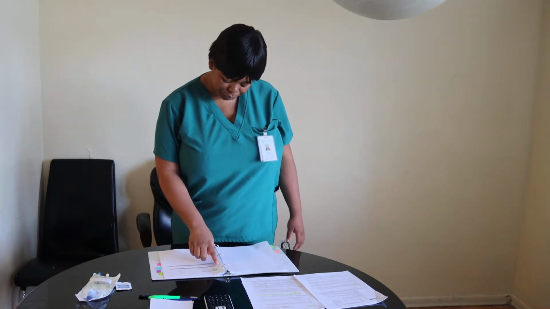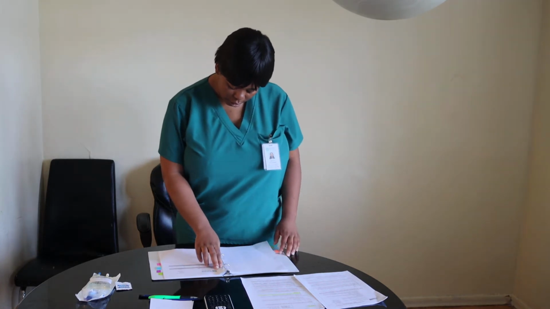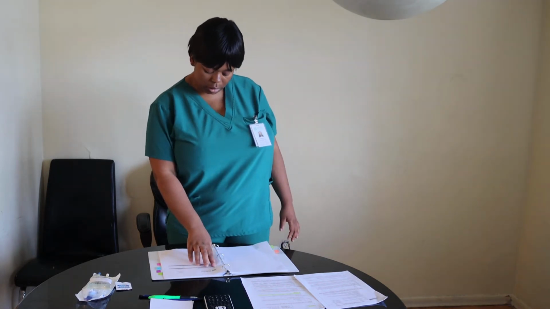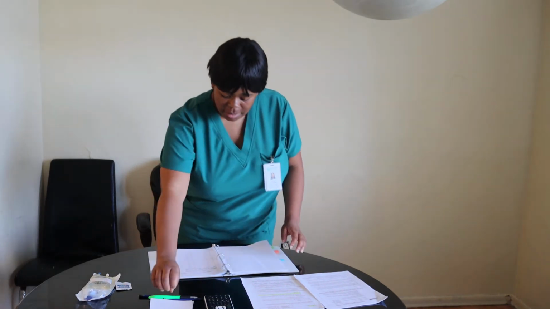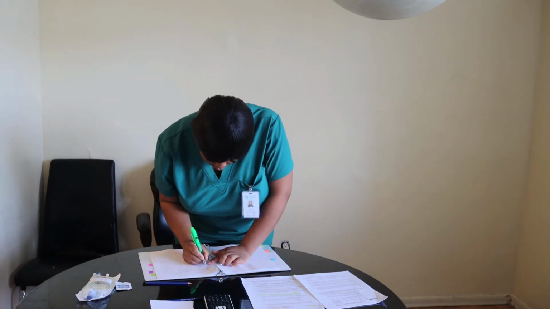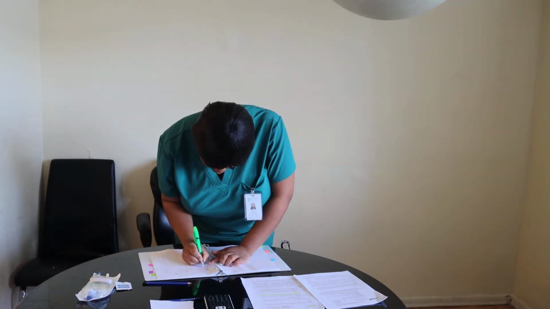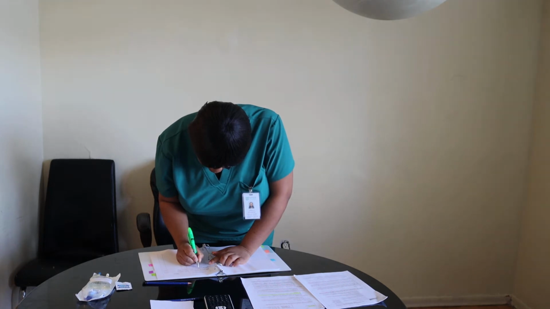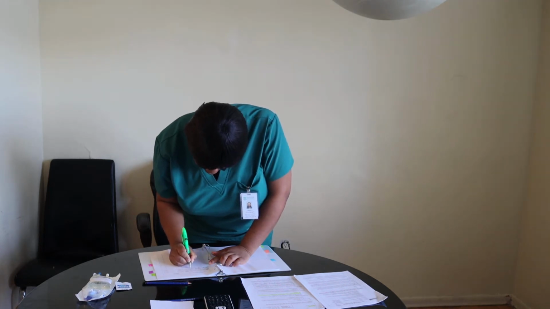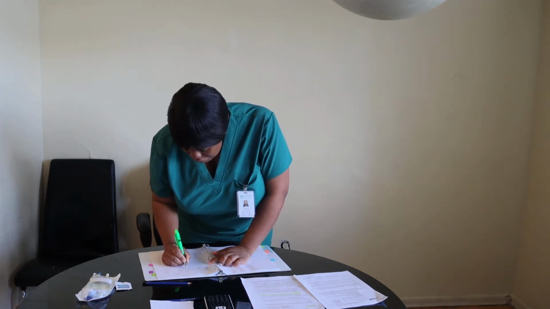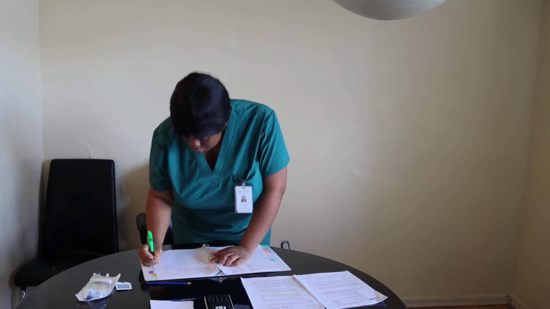For his sensitivity culture, when I look at that, it will indicate the reasons why Mr. Garland is having an infection. So I'm going to sign my signature sheet: the date, my full name, my status is SPN2, my signature, and then my initials.